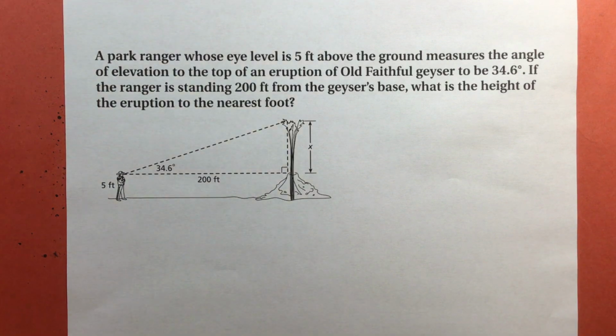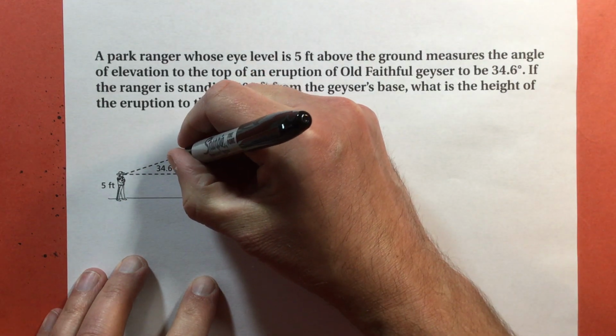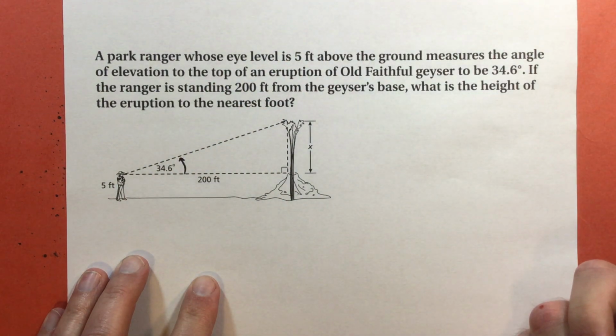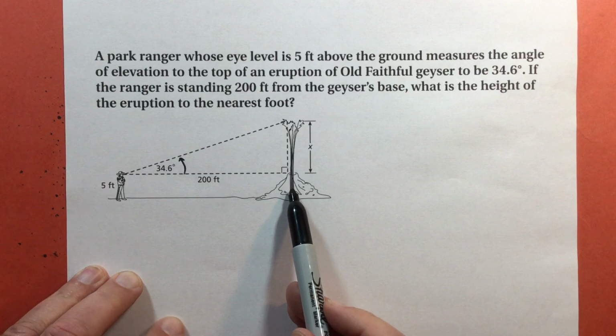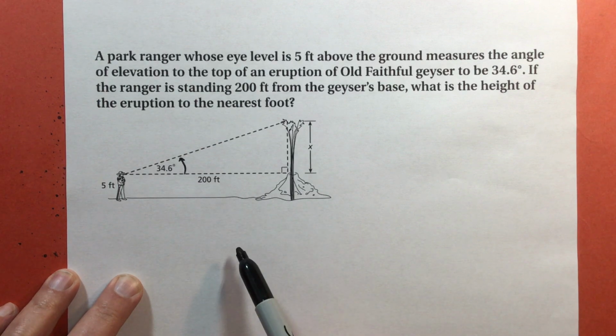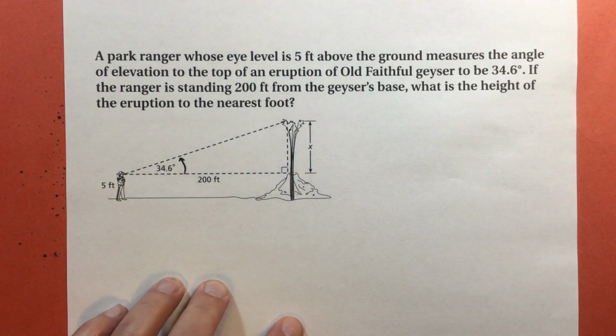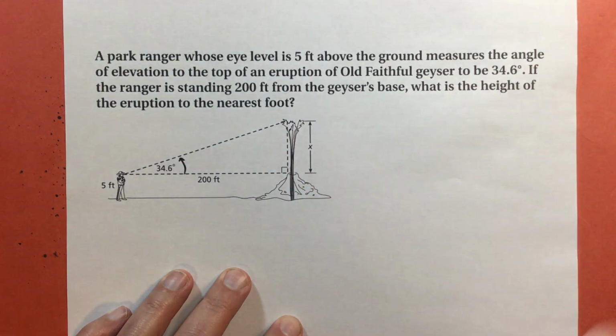A park ranger whose eye level is 5 feet above the ground, so maybe the park ranger is like 5'4" or something, but the eyes aren't at the exact top of the head, measures the angle of elevation to the top of an eruption of Old Faithful to be 34.6 degrees. So I have an angle of elevation. The park ranger is looking up at an angle of elevation of 34.6 degrees. Now, the horizontal distance between the park ranger and the mouth of the geyser is 200 feet. What we are trying to figure out is the height of the eruption.